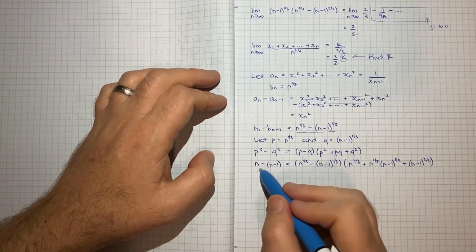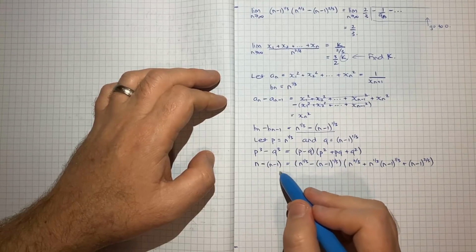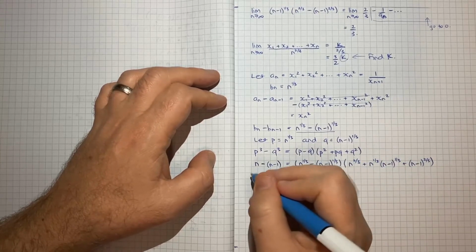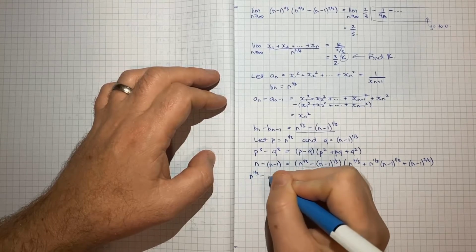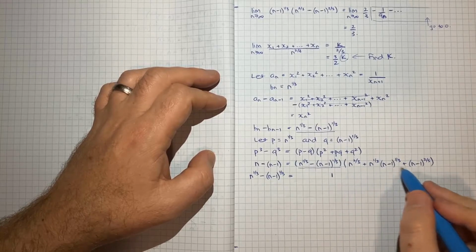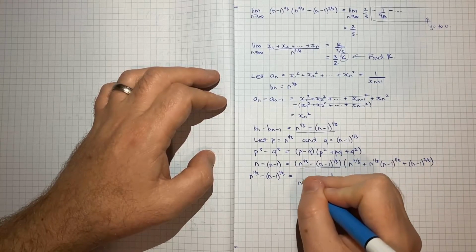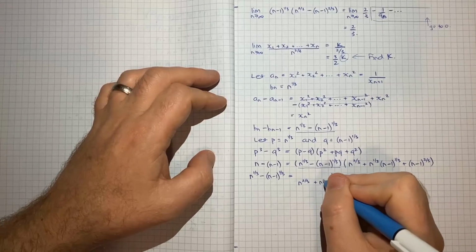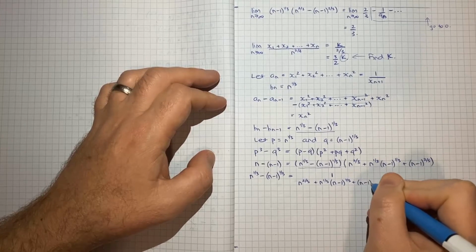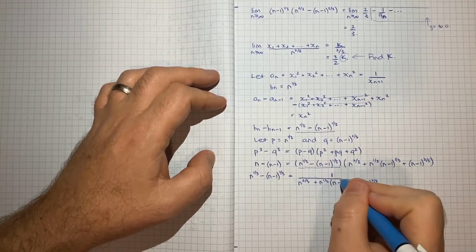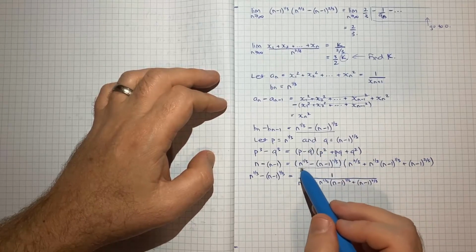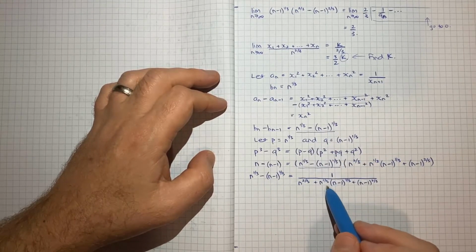This will just simplify to 1. We'll get n minus n plus 1. And so we can rearrange for this bit here. What we'll get is n to the third minus n minus 1 to the third is equal to 1 divided by this. We bring this over, so we'll get n to the 2/3 plus n to the third, n minus 1 to the third, plus n minus 1 to the 2/3. So we've used this difference of two cubes to cleverly get a new way of writing what we're dealing with, being this.